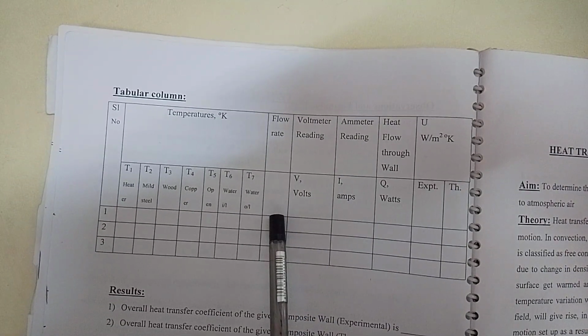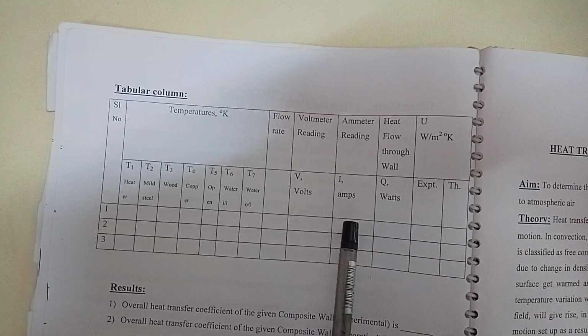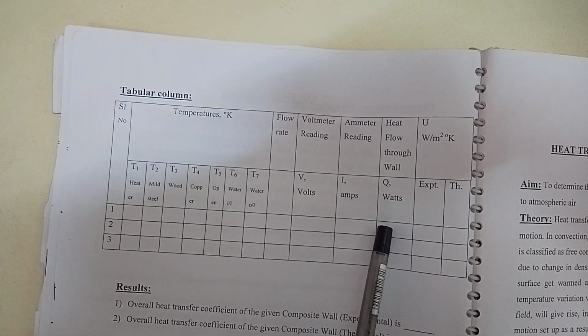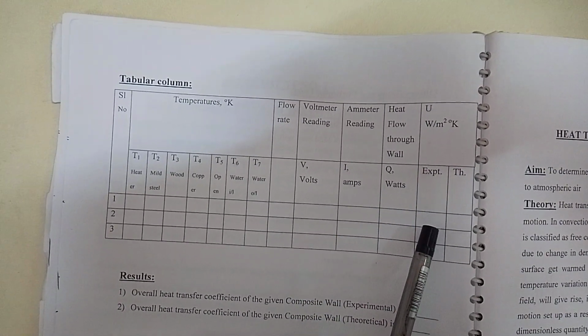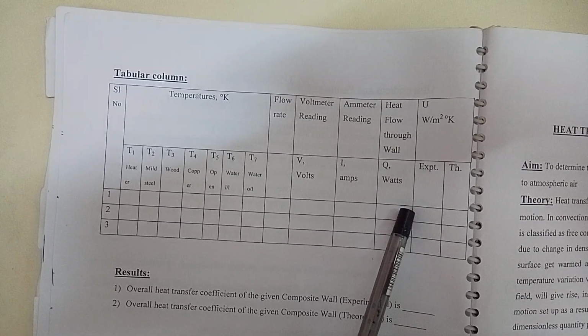We also have the flow rate of the water, a voltmeter reading and an ammeter reading, and we need to find out the heat flow through the wall, that is Q, and the total resistance, both experimental and theoretical.